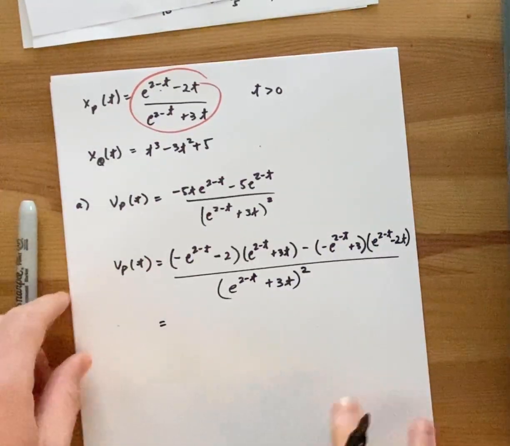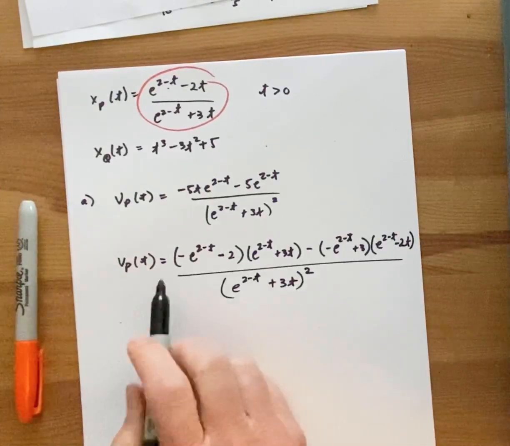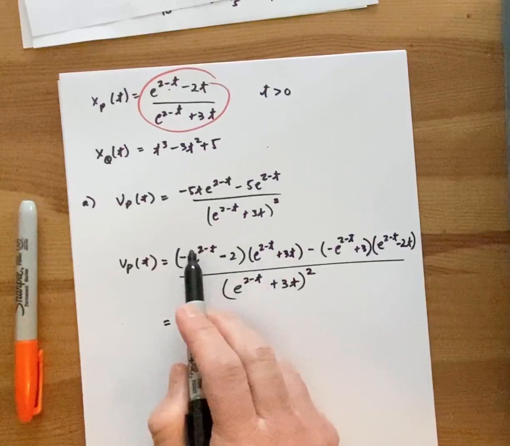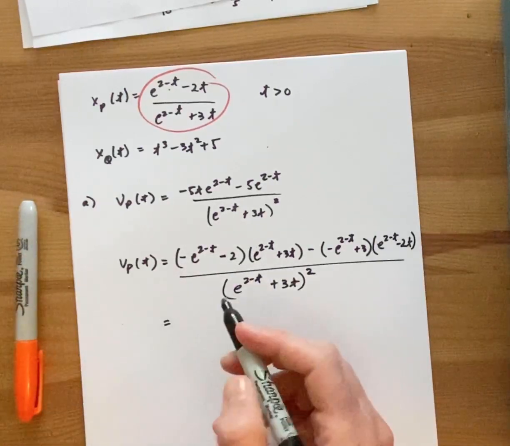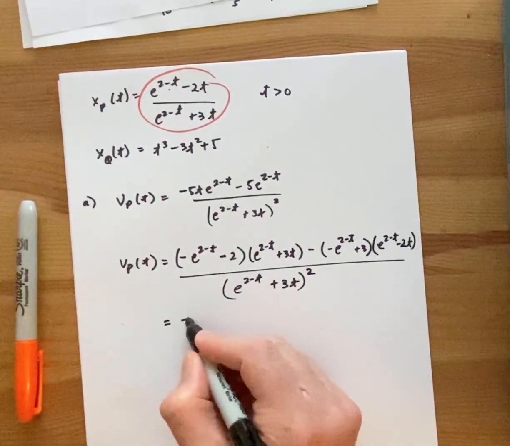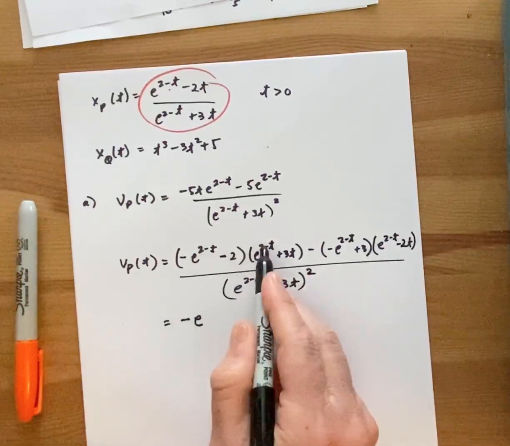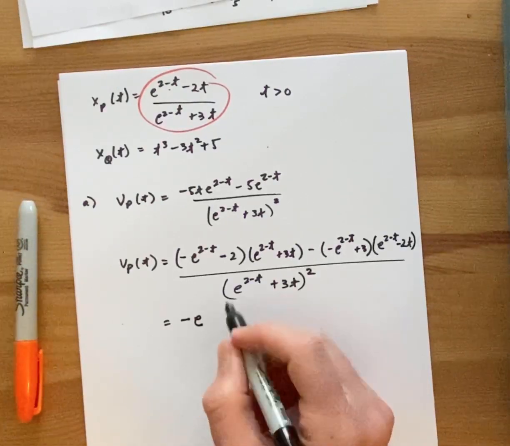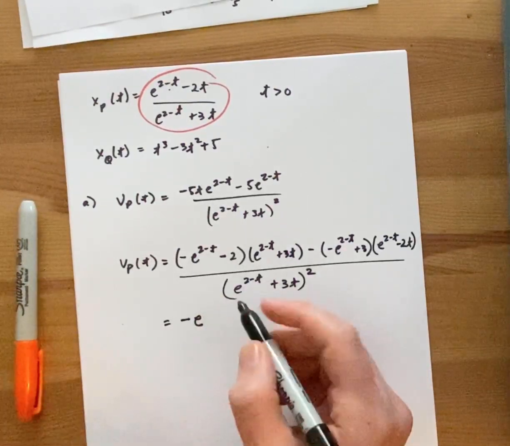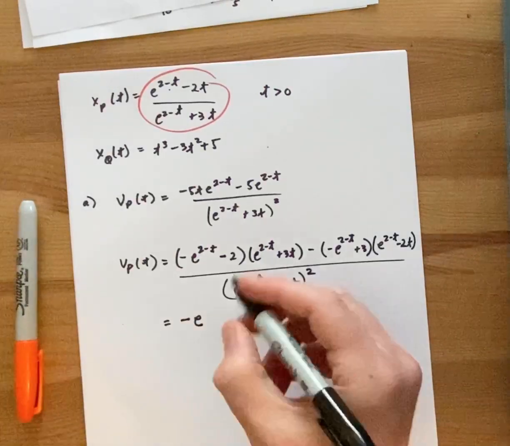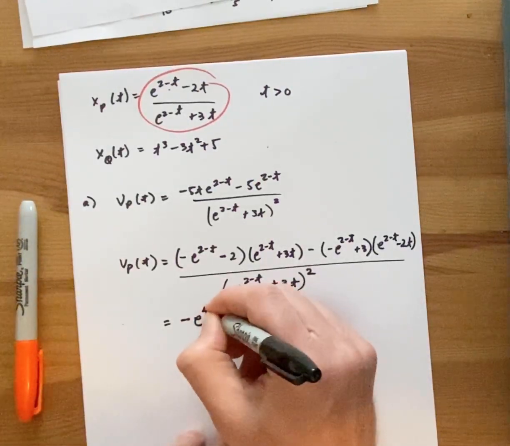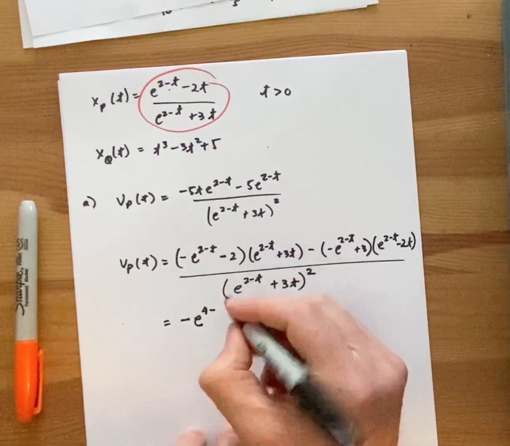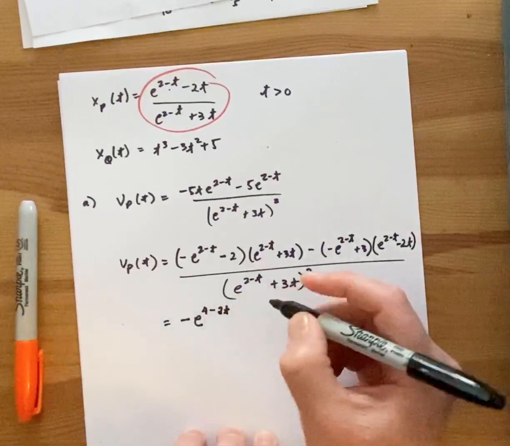All right, so then on here, we have to do some distributive property, right? So when you do this distributive property here, you're adding exponents, okay? So you're going to get a negative e, and now I want to add the exponent. So negative e, so 2 plus 2 is 4, right? So 4 minus 2t.